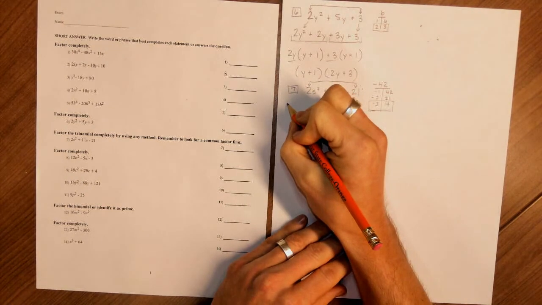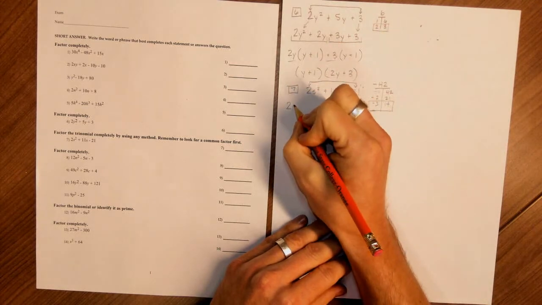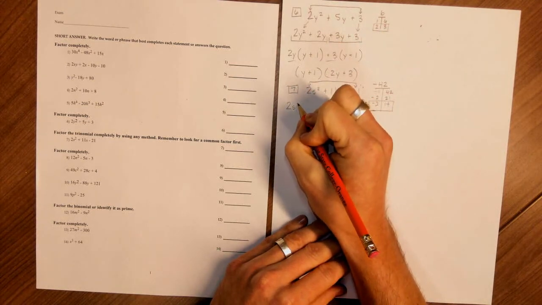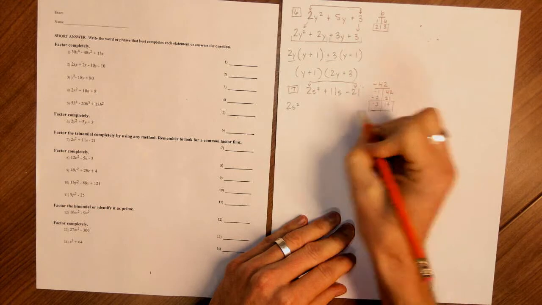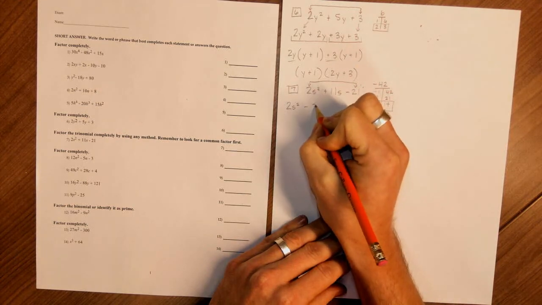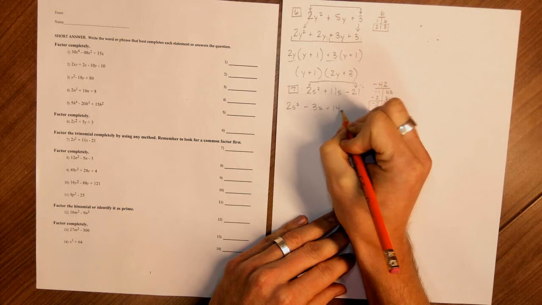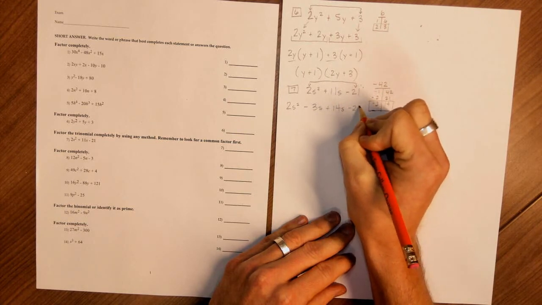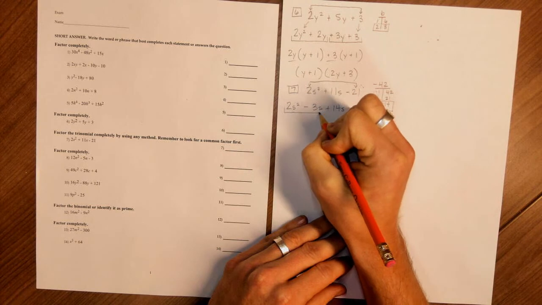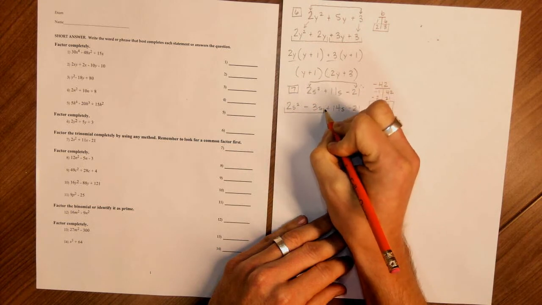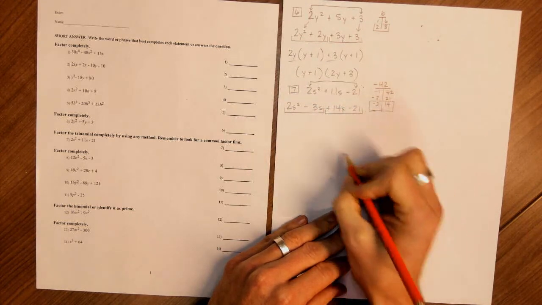Alright, so once again we do what we did on number 6. We split the middle. It's going to be 2s squared, and then this splits into a negative 3s, and then a positive 14s, and minus 21. So once again we look at these two together, and then these two together.